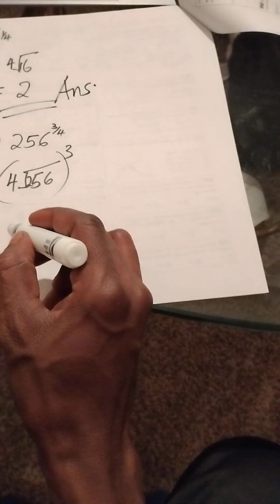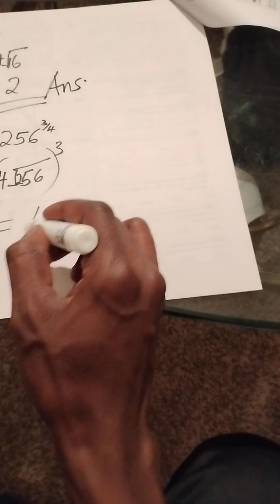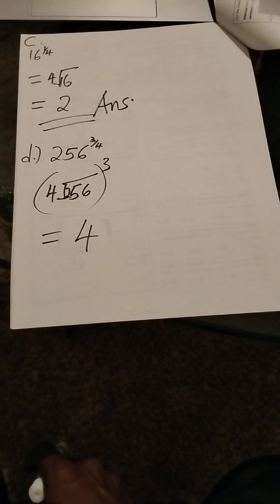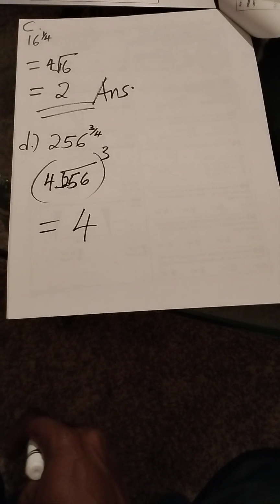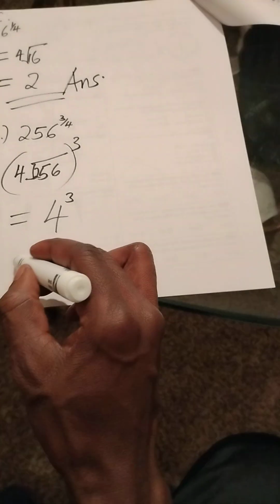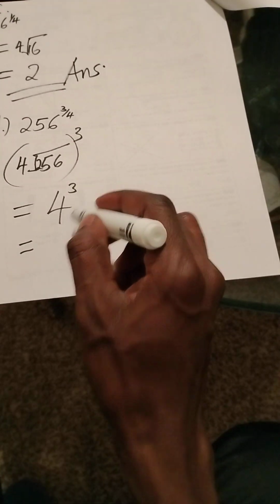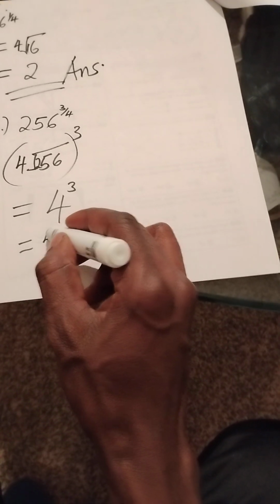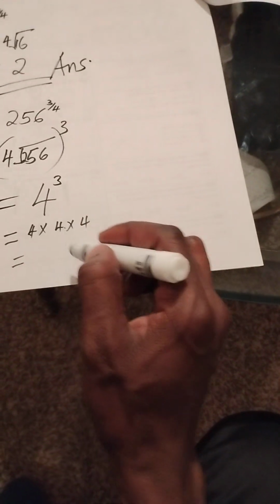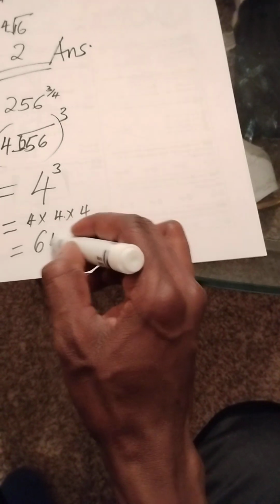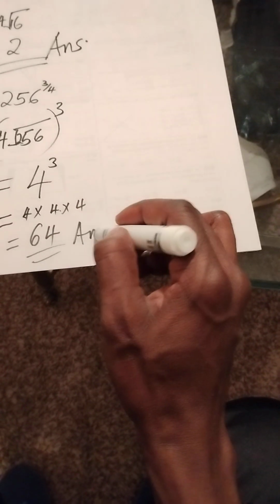So the fourth root of 256 is 4, because 4 times 4 is 16, 16 times 4 is 64, 64 times 4 is 256. Then I cube this. So I'll say 4 times 4 times 4. 4 times 4 is 16. 16 times 4 is 64. That is the solution.